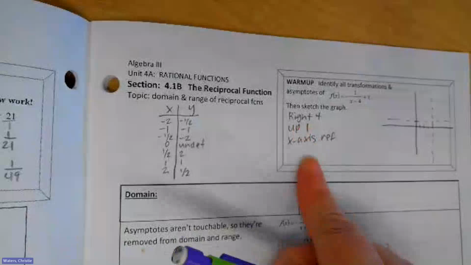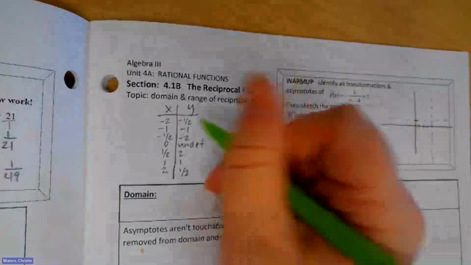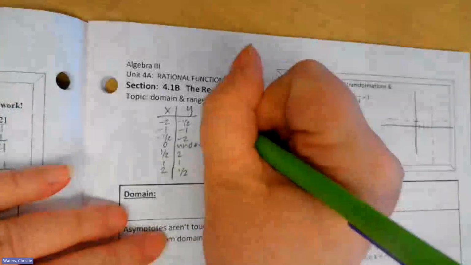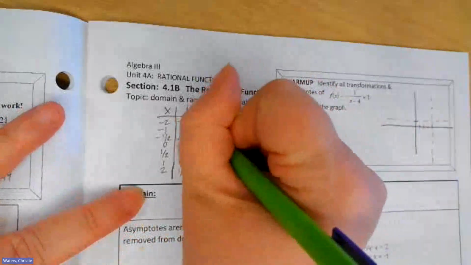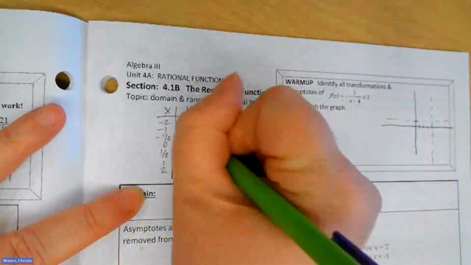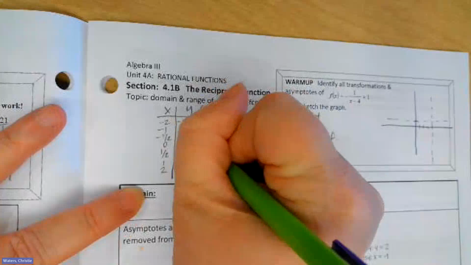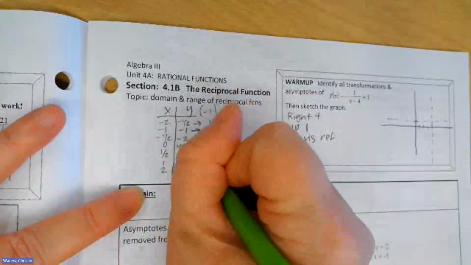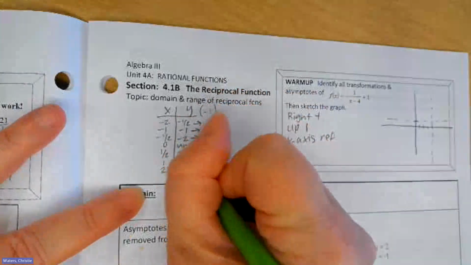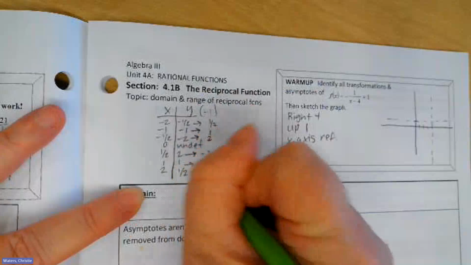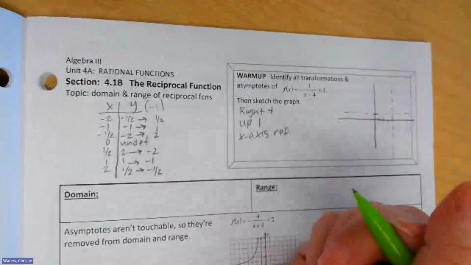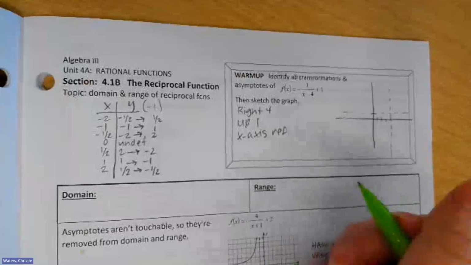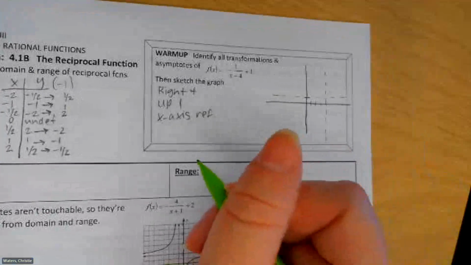So because we have this x-axis reflection, we have to multiply all of our y's by -1. So this is going to become +1/2, +1, +2, -2, -1, and -1/2. So let's go ahead and plot those points over on our graph.